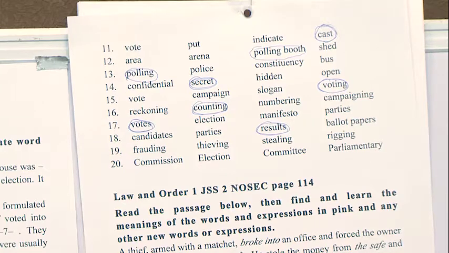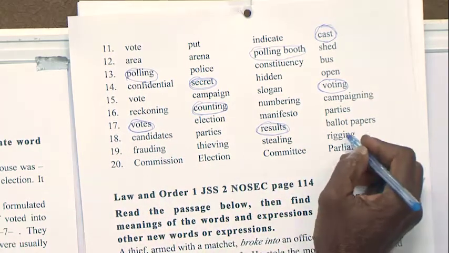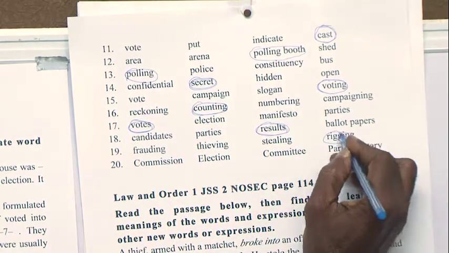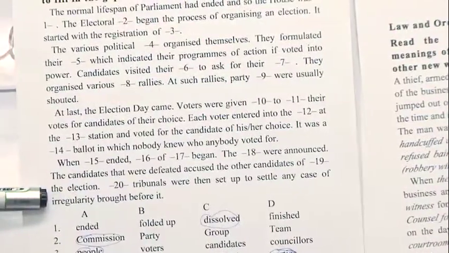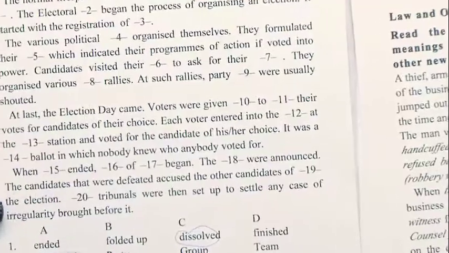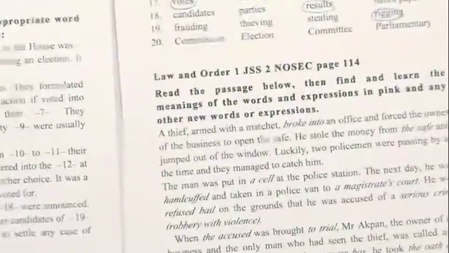The candidates that were defeated accused the other candidates of what? Of dash of the election. Of not stealing, not thieving, not frauding, but of rigging the election. And dash tribunals were then set up to settle any case of irregularity brought before it. What type of tribunal? Election tribunal.